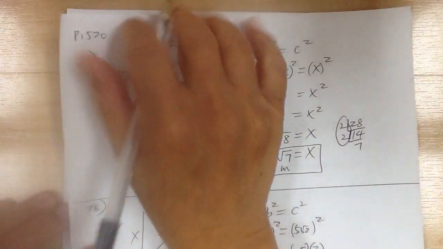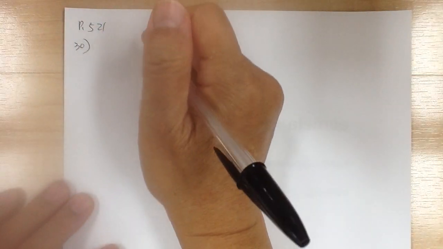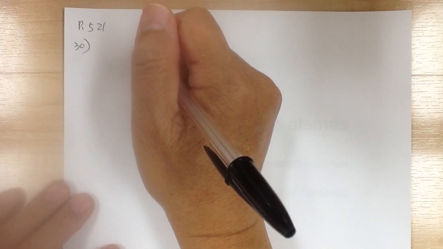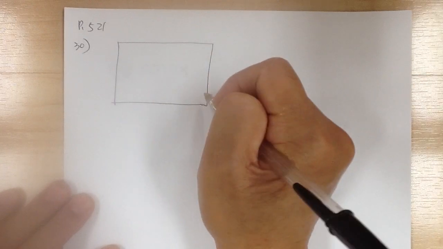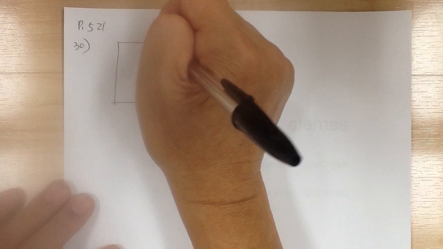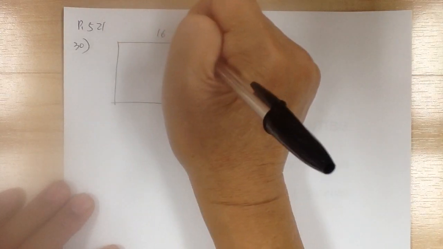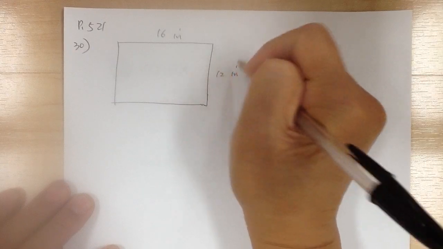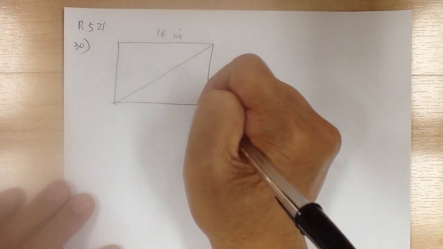This is page 521. Sorry about that. Okay, and number 30 is that television screens are measured diagonally. Okay, so what would be the size of the TV screen? So you got a TV over here. Okay, that is 16 inches wide, and 12 inches high. So what would be the size of it? Again, the size is measured in diagonals. Okay.